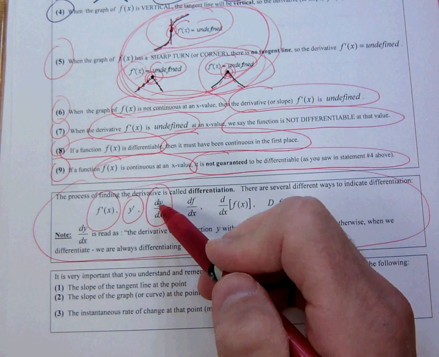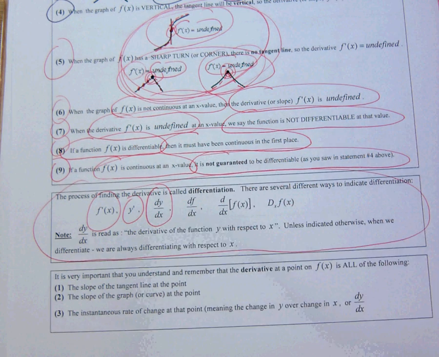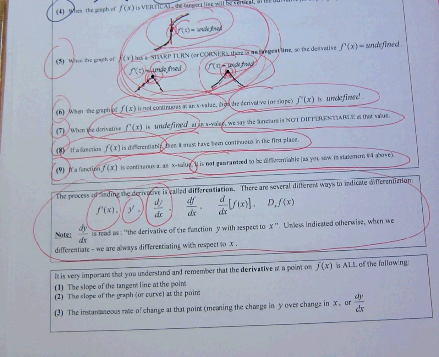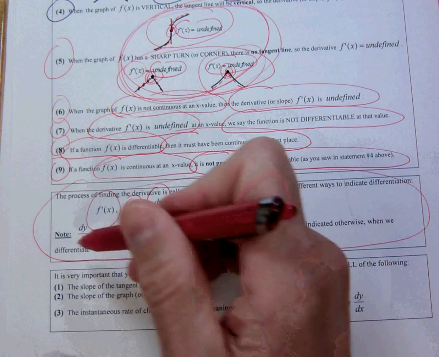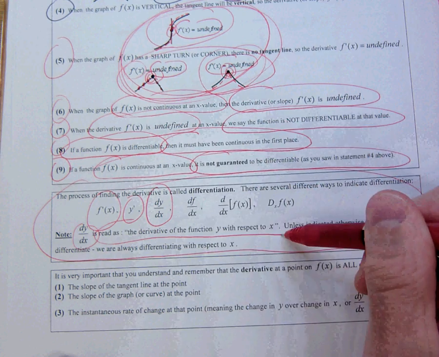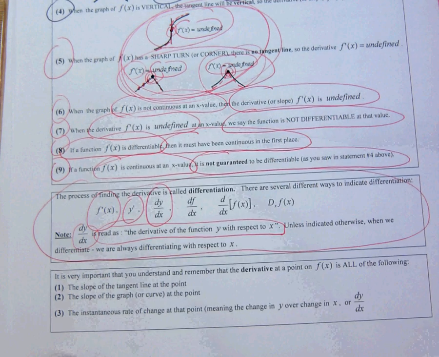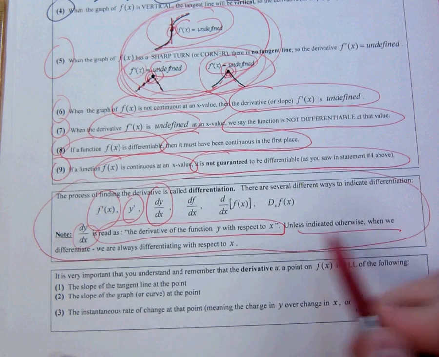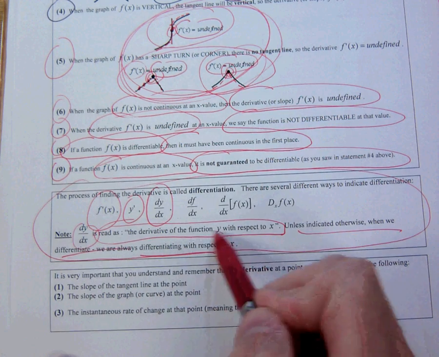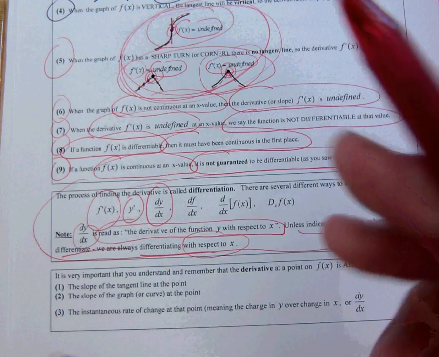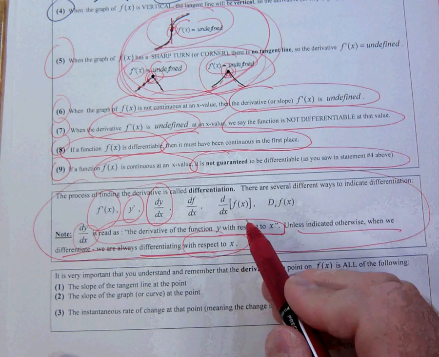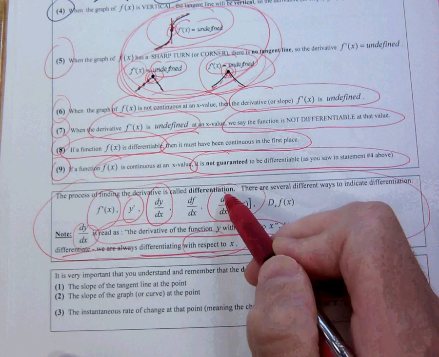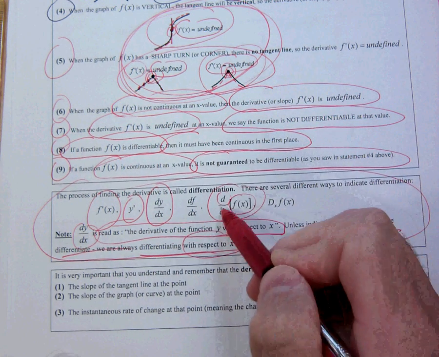Okay, so when you write dy over dx, you can think of that as kind of like change in y over change in x. Or in other words, you can read that as the derivative of y with respect to what? X. And by the way, unless I tell you otherwise, we're always differentiating with respect to what? X. Here's another way you might see it written. This just means you're taking the derivative of whatever follows in brackets with respect to x.